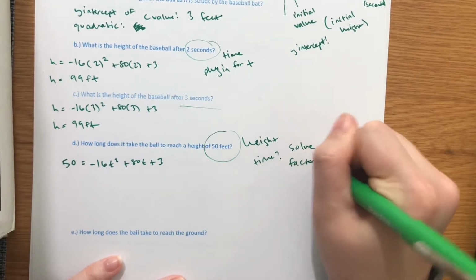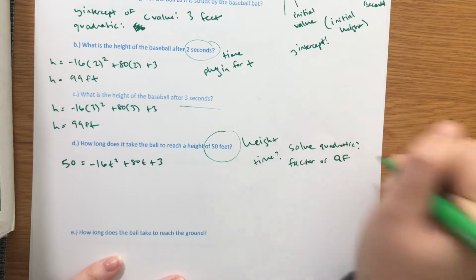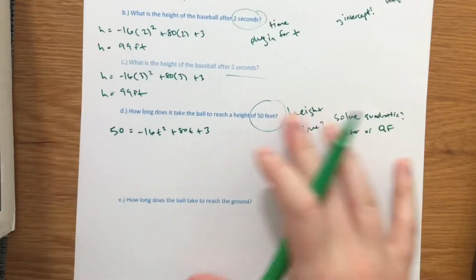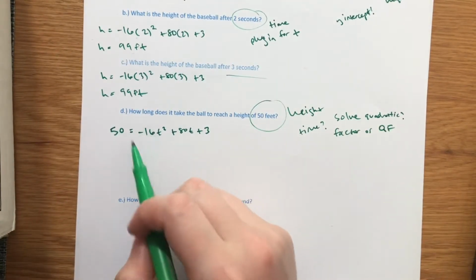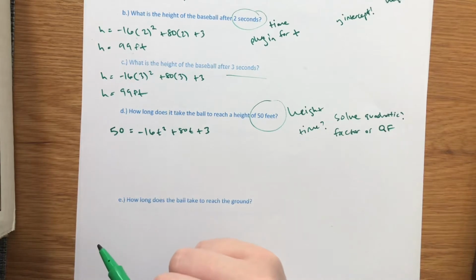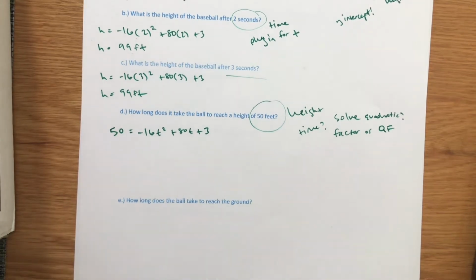Factor or quadratic formula. So just by looking at it, our a value is not 1. So we're definitely not going to be able to factor application problems. So we're going to end up doing quadratic formula this week for application problems. Woo!